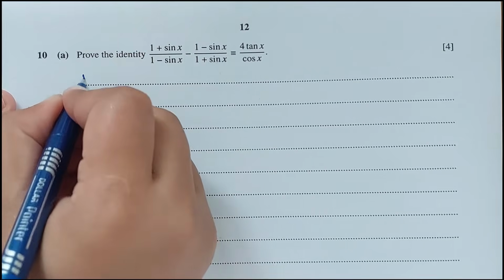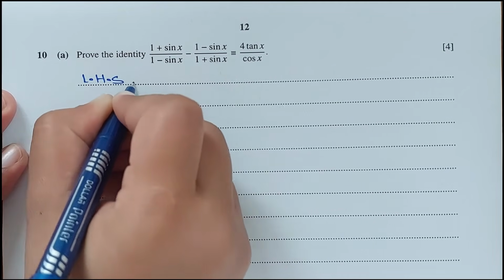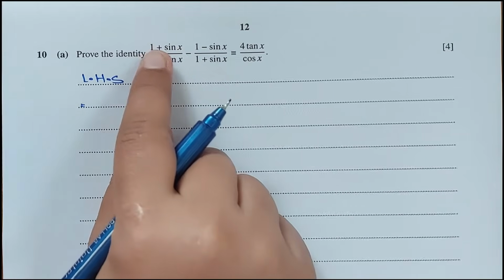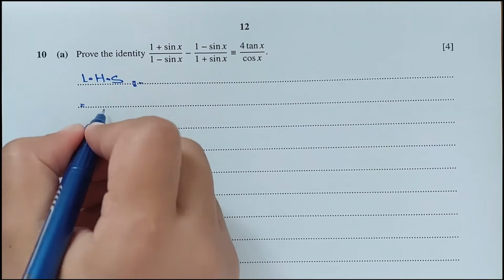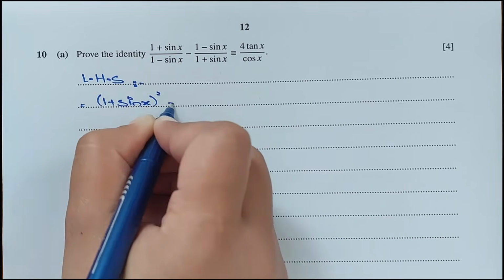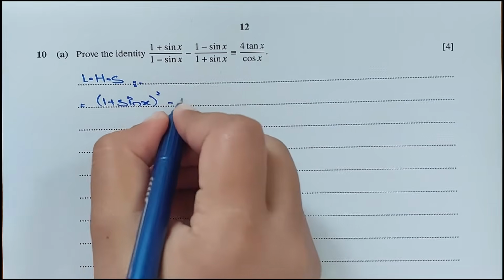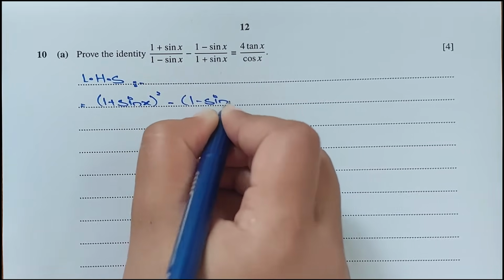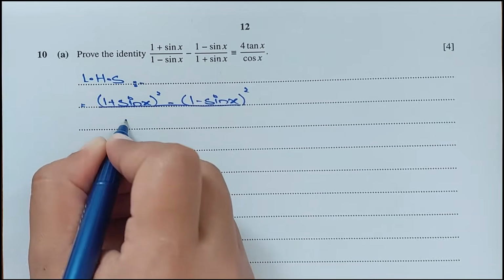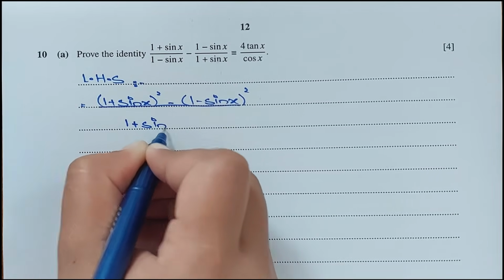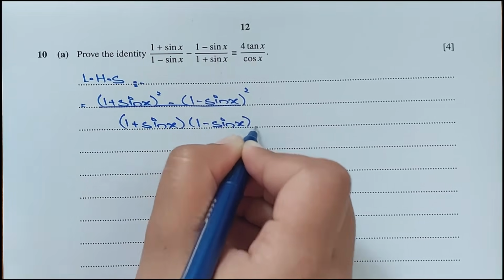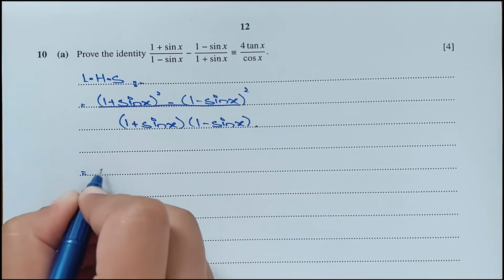Let me start from the left hand side, doing the cross multiplication. We have (1 plus sine x) times (1 plus sine x), so (1 plus sine x) whole square, minus (1 minus sine x) times (1 minus sine x), (1 minus sine x) whole square, divided by (1 plus sine x) times (1 minus sine x), right? So let me open the square.